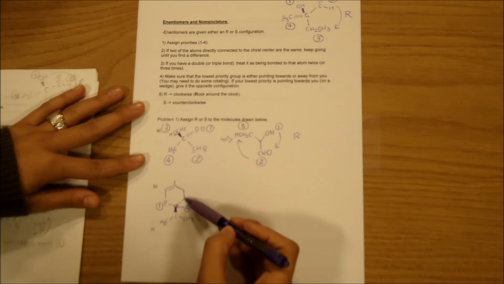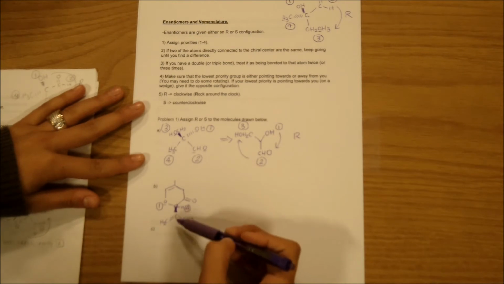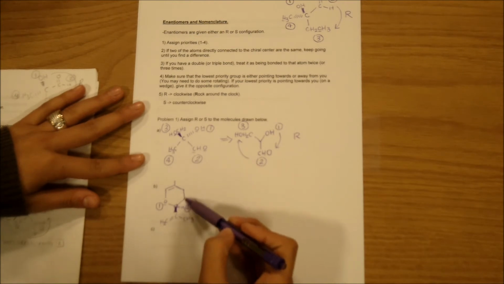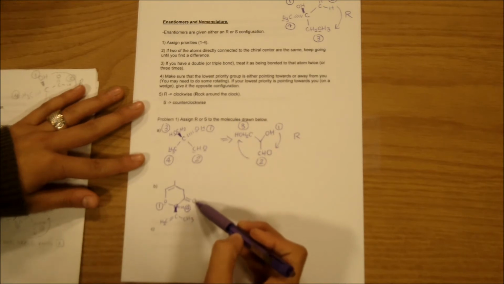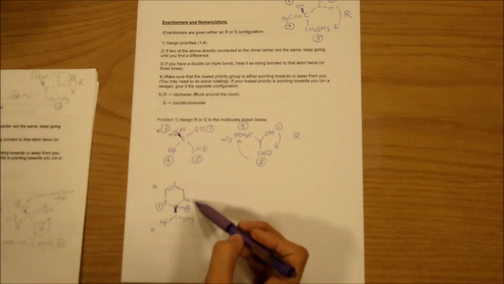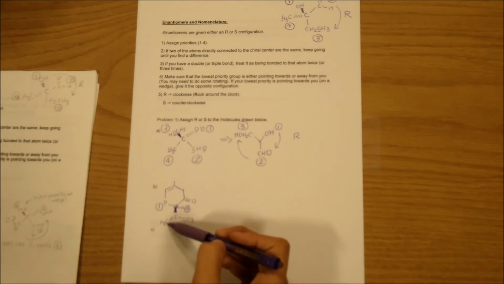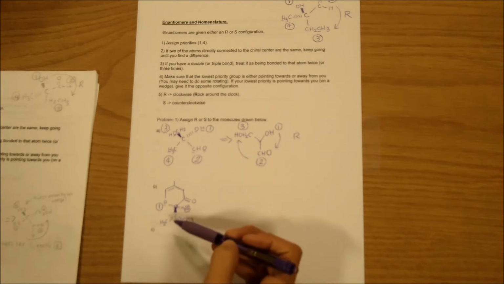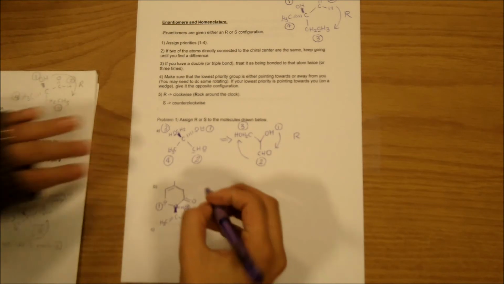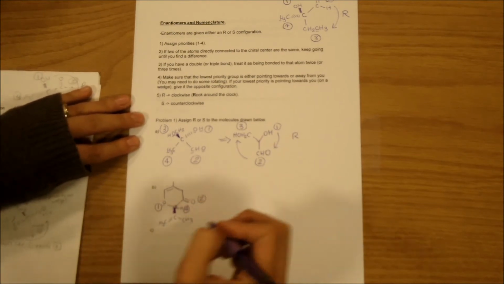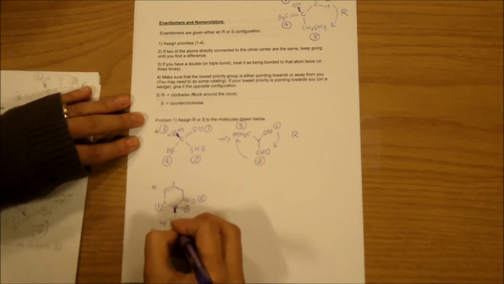So now we're at 1 atom out, so we're looking at this carbon and this carbon. This carbon's double bonded to an oxygen, which is essentially like being bonded to 2 oxygens. And then we have this carbon that's bonded to a carbon, and is also double bonded to a carbon. So it's like it's bonded to 3 carbons. But oxygen is better, so this is going to be our number 2. This is going to be our number 3.